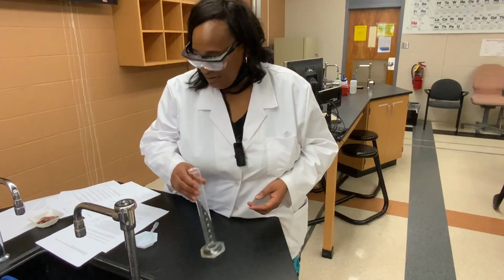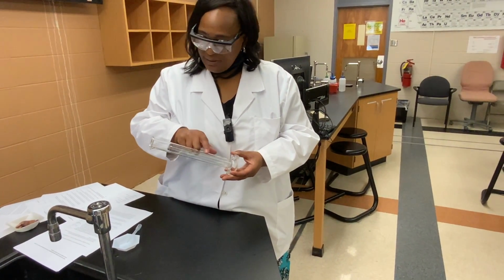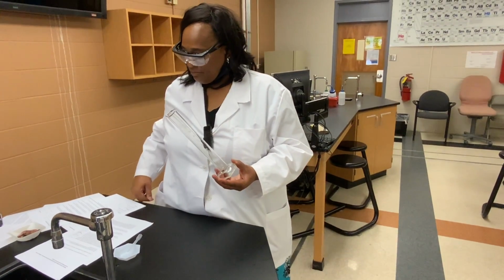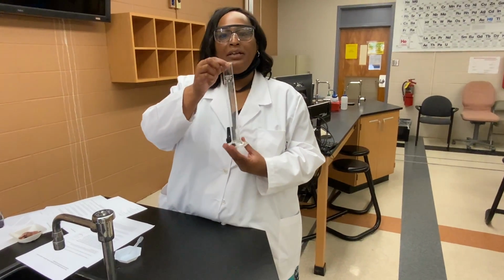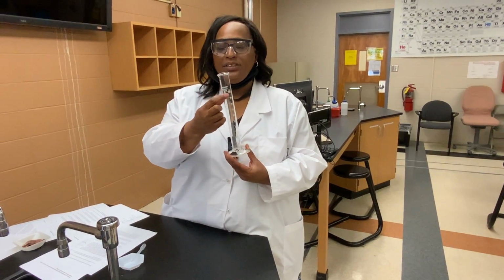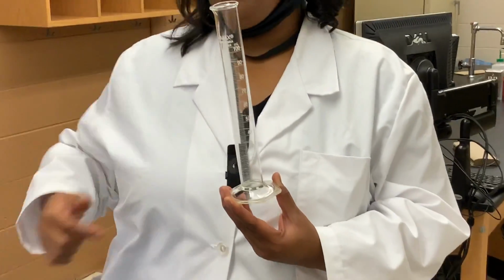Question I requires us to look at the markings on our graduated cylinder. How many milliliters can we accurately measure in this graduated cylinder? So take a look at the markings and answer that question.